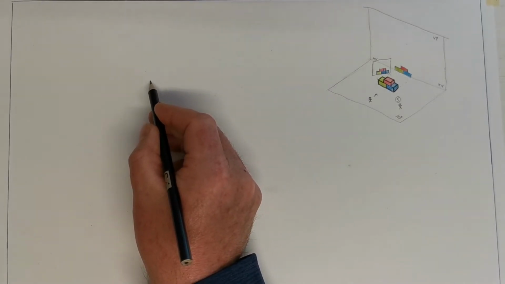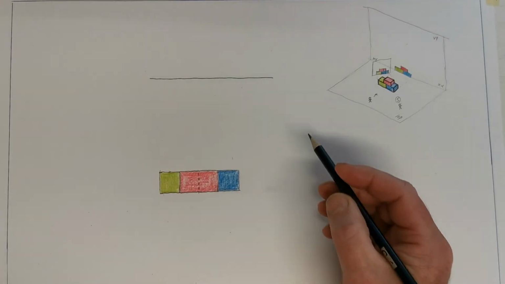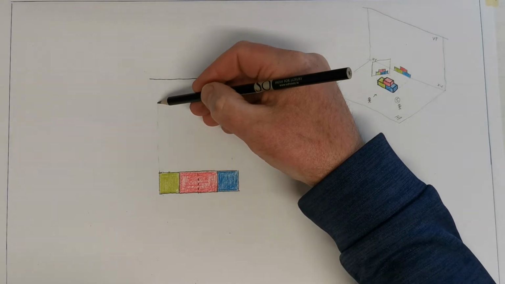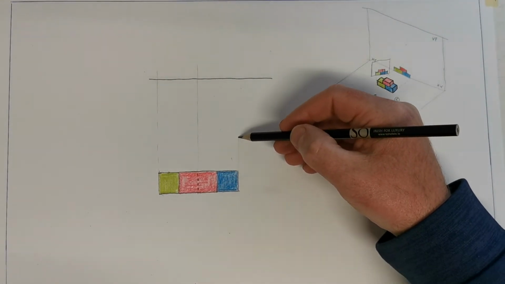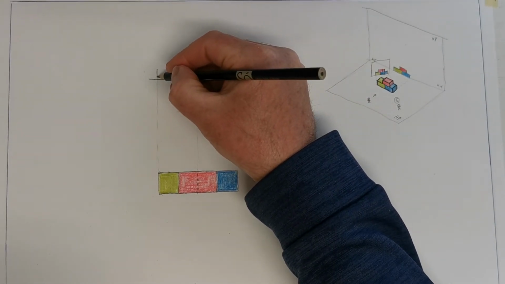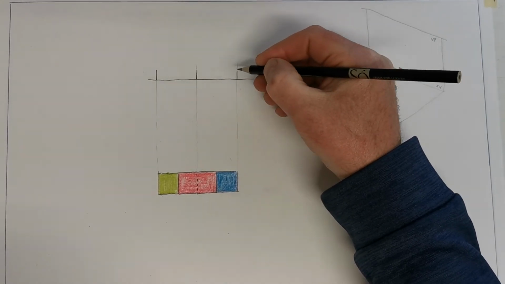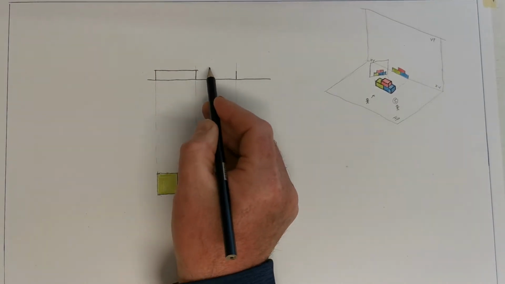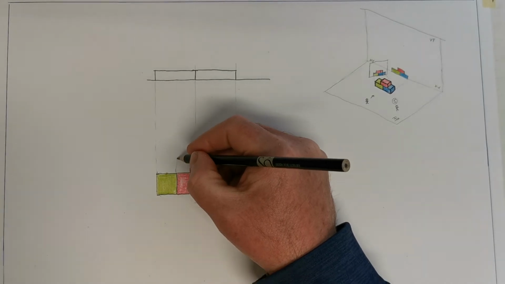So I'm going to draw an XY line, and I'm going to project my normal front view. So here's the green block.